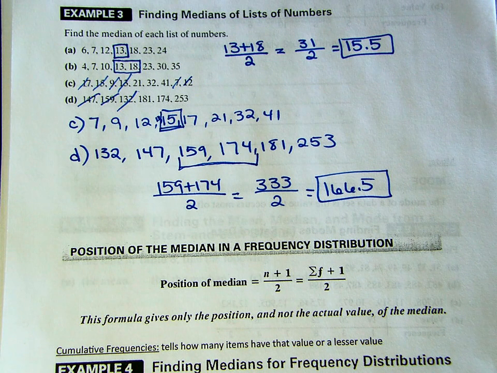Any questions on median or mean before we move on to position of the median? Okay.